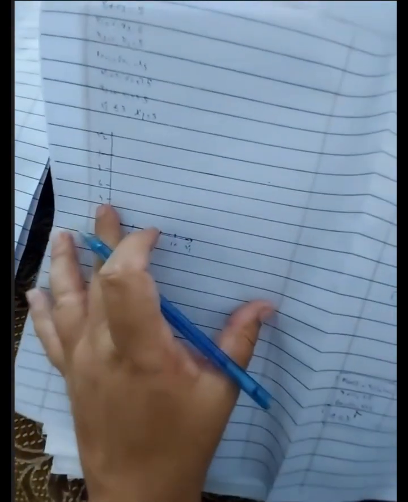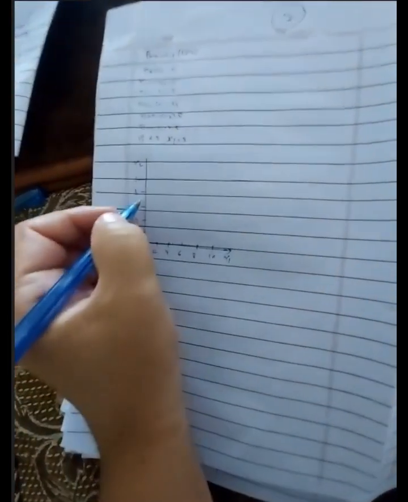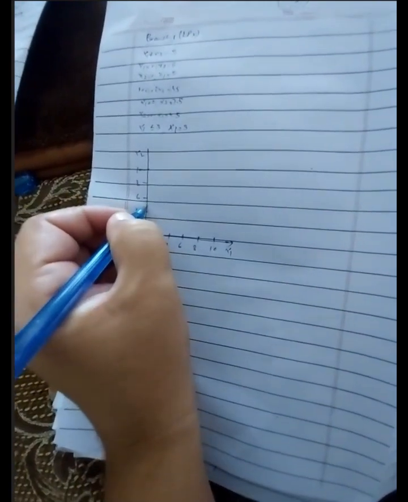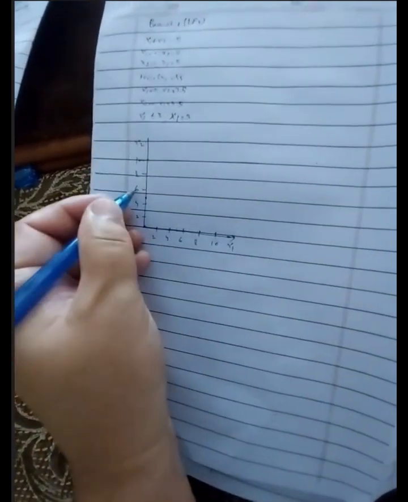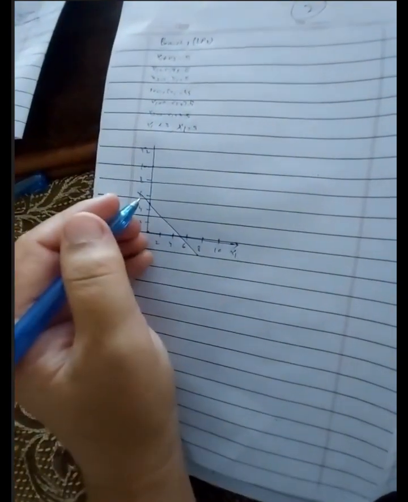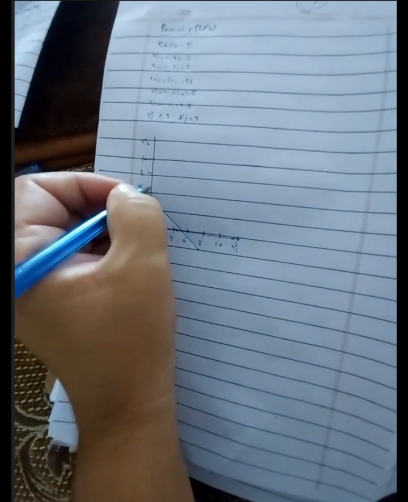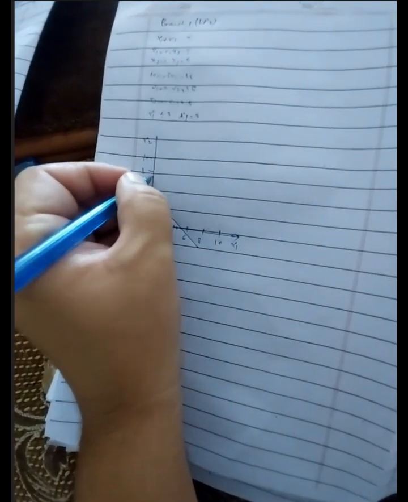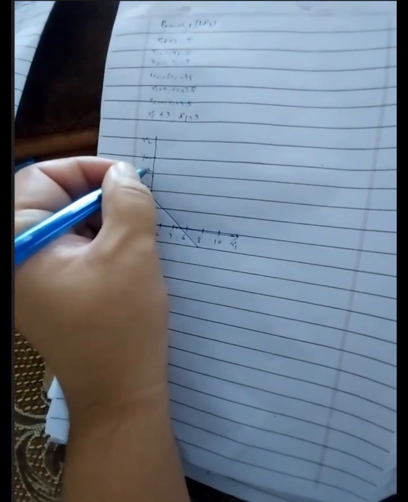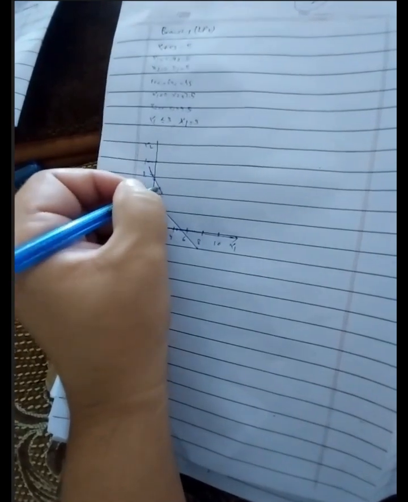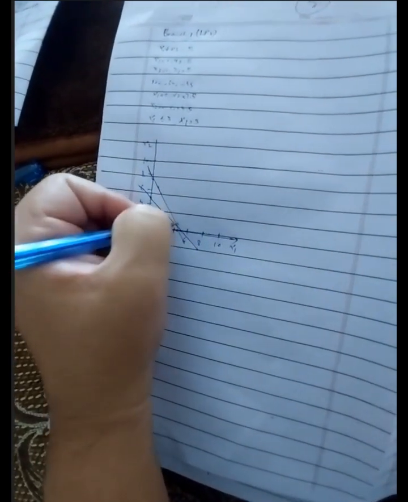So the graph will be more or less the same. We'll get 5 and 5 over here for constraint 1. For constraint 2, we will have 4.5 over here and 7.5 over here, for example, and we will touch these two.